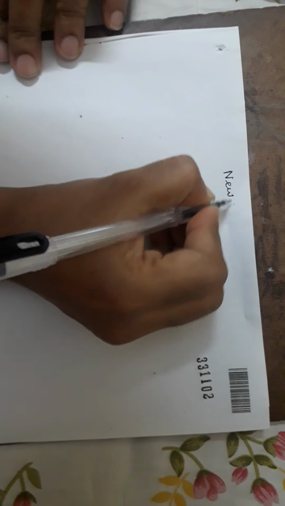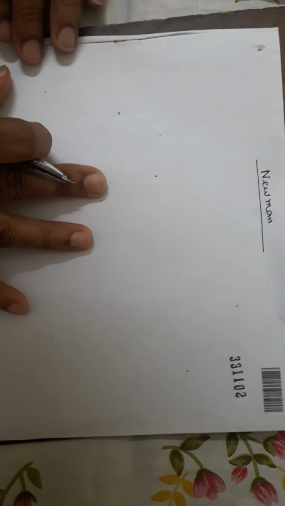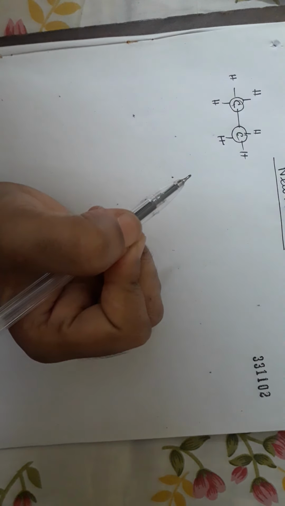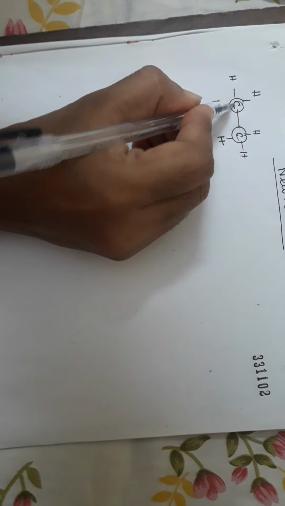Newman projection formula. The way to represent a conformation: the molecule is viewed along the bond joining the key carbon atoms. So again, if we take the same example, ethane, we have to find out the key carbon atoms. These are our two key carbons. And the front carbon, suppose it is the front carbon.